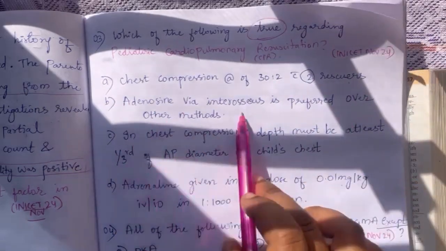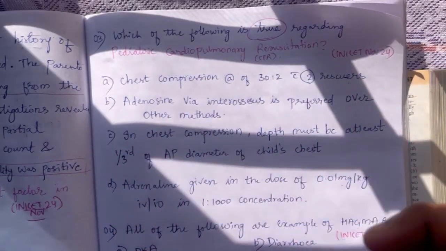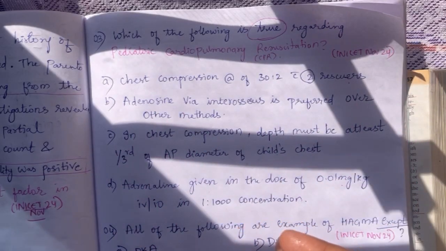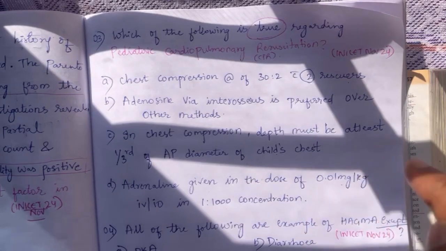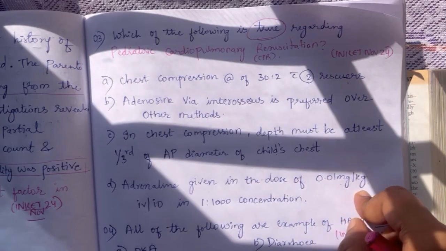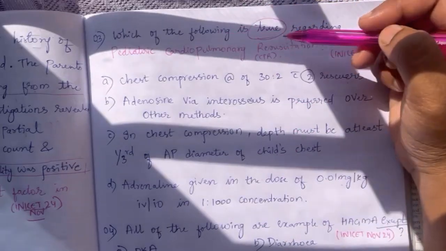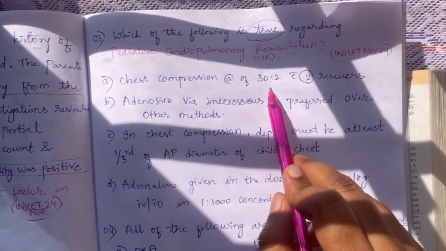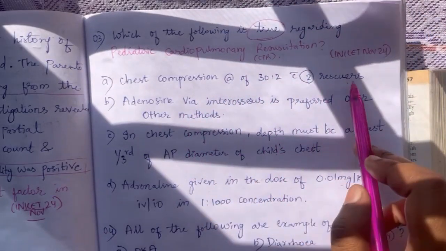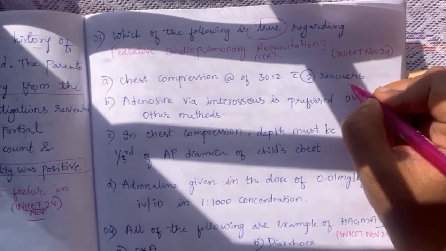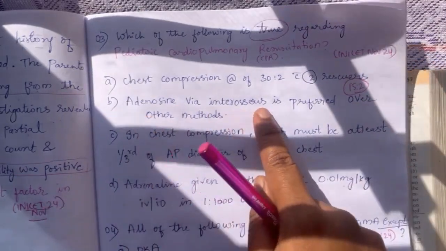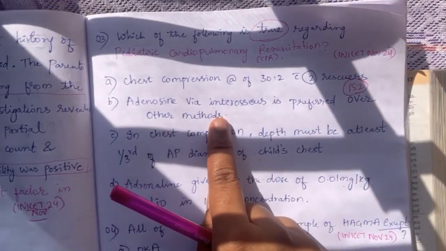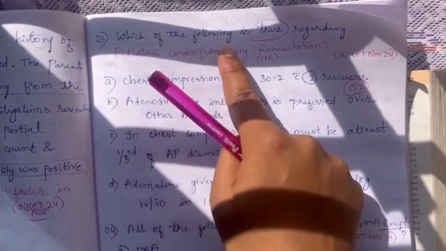Here in the 4 options, if you don't know this and suddenly see it, we feel as if all the options are correct. So you need to know the correct values to answer this question. In the case of pediatric CPR, chest compression is not 30:2 with 2 rescuers. It's 15:2 with 2 rescuers. Adenosine via interosseous is preferred over other methods. Adenosine is not used in the case of CPR.